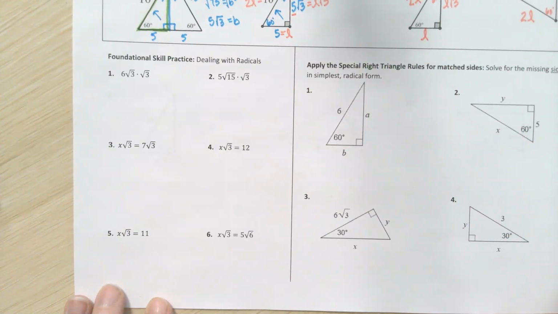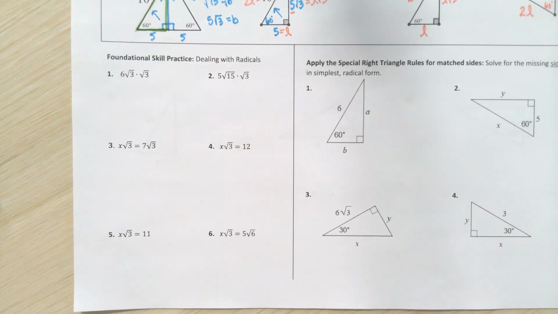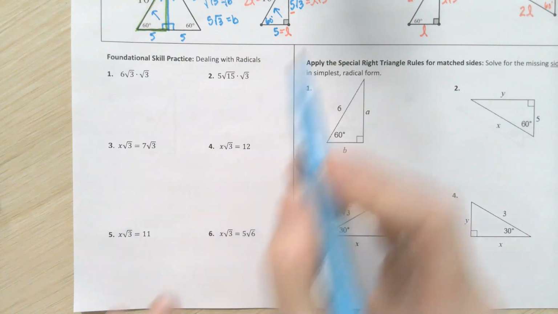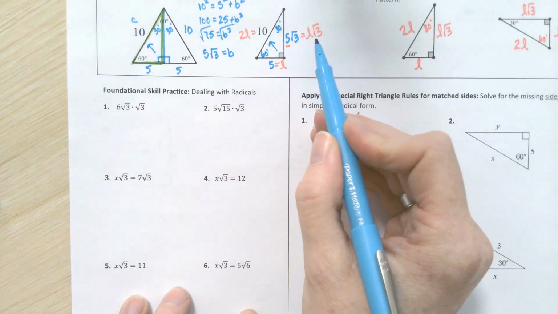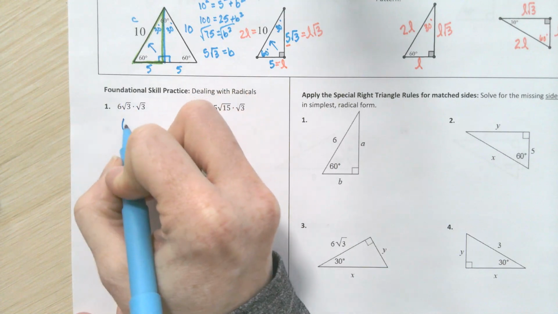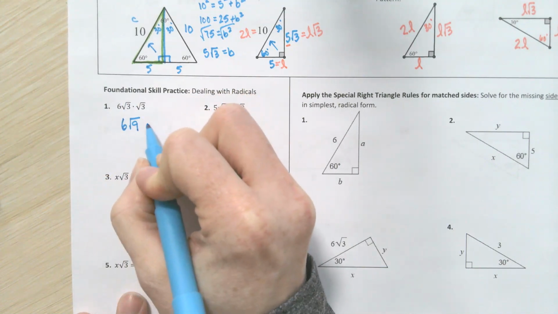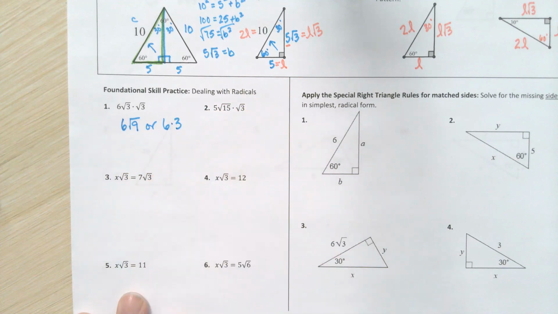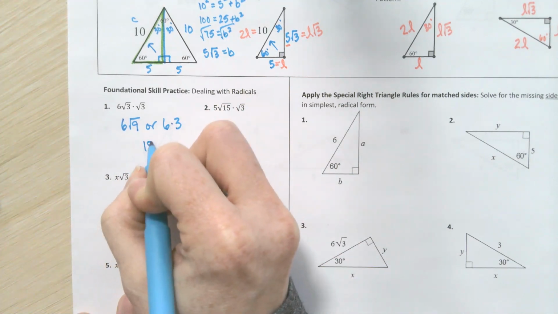All right, there are a couple of foundational skills that we're going to practice that are very similar to the in-class 50 notes, except instead of dealing with root 2s, we're going to be dealing with root 3s, because that's the root that's involved in our 30, 60, 90s. 6 times root 3 times root 3 is going to be 6 root 9, or 6 times 3, which is 18.